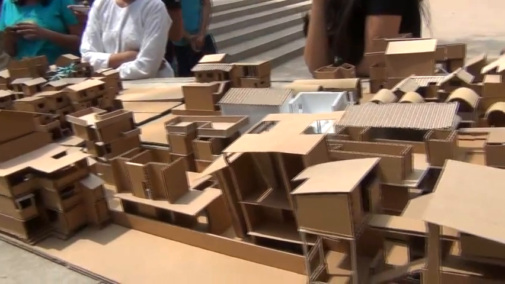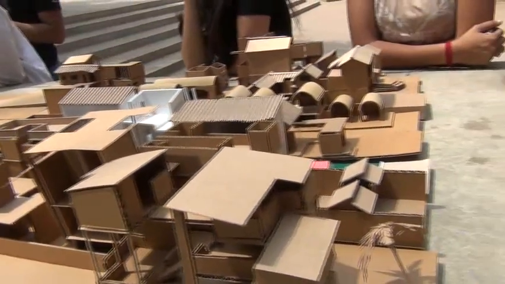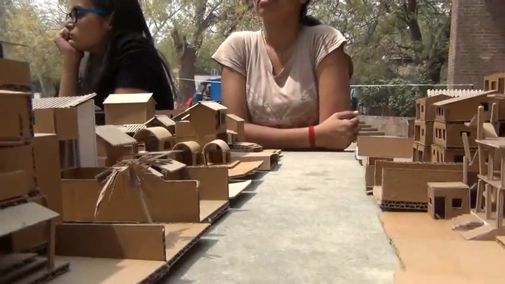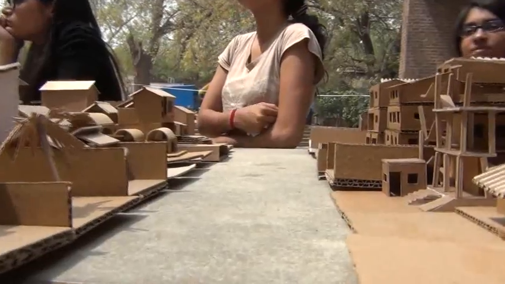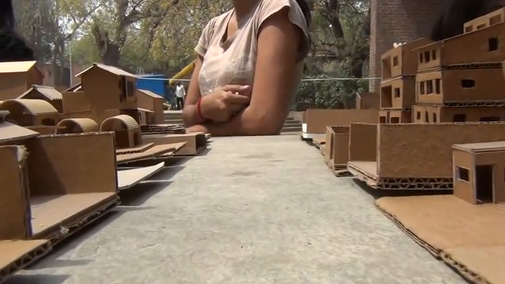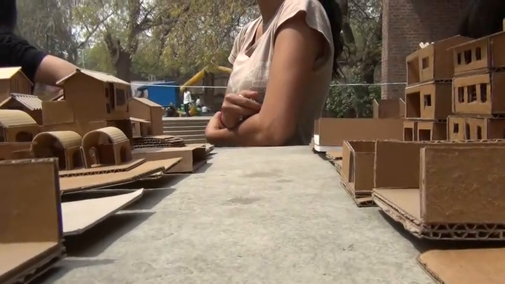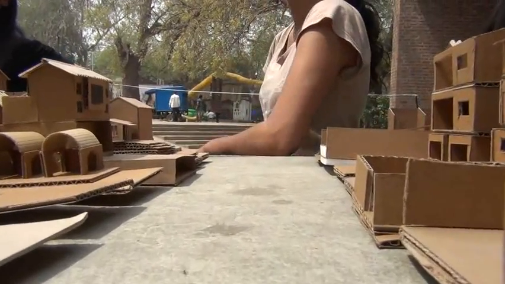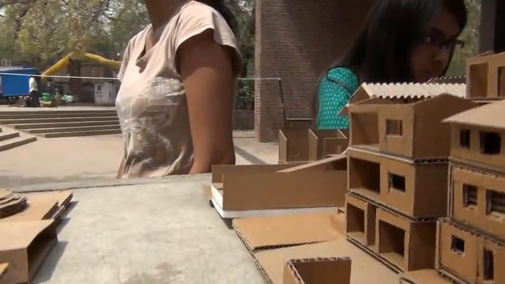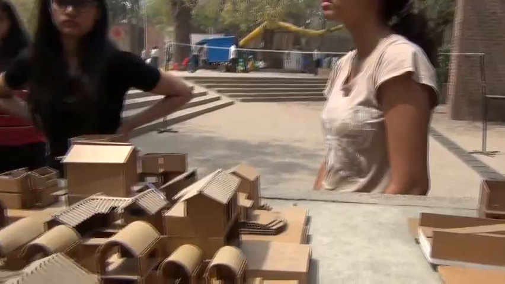The method of the studio is self-critique and self-learning. I want you to exercise your mind to see and appreciate something that is developing in your project, in some other project, rather than being told this is good, this is not good. Yes?